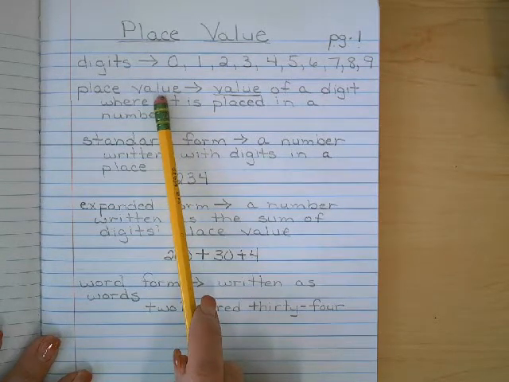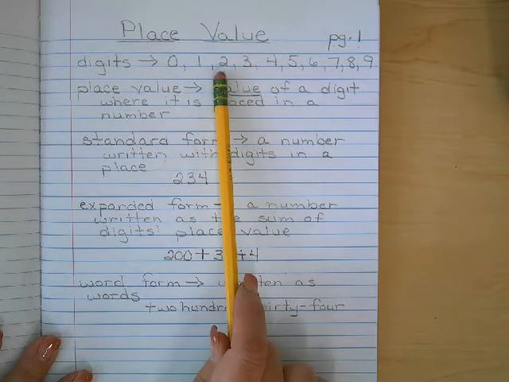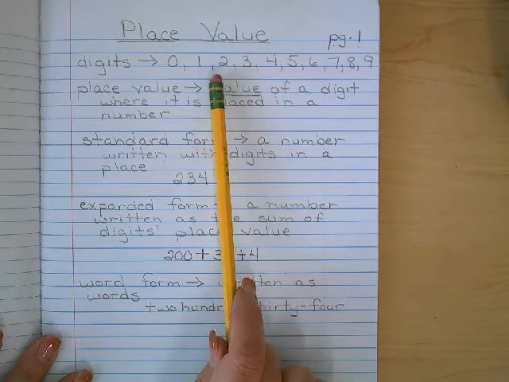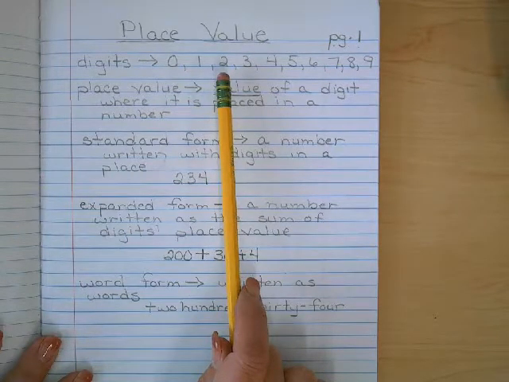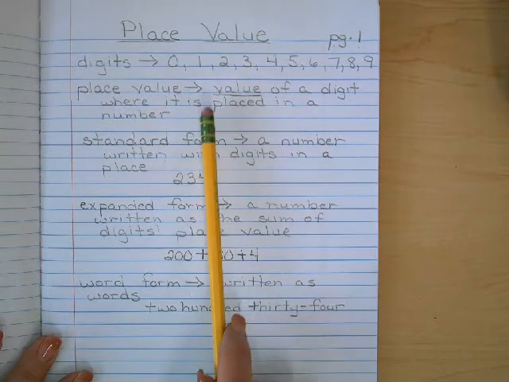So for example, if we put the 2 in the ones place, then that would be 2. But if we have the 2 in the tens place and then we place a 0 in the ones place, that value of the 2 now becomes 20. Or if we move it to the hundreds place and we have a 0 in the tens and a 0 in the ones, then my value becomes 200.